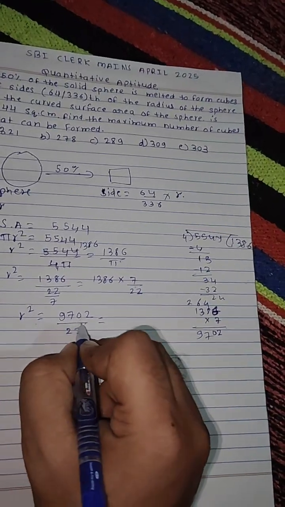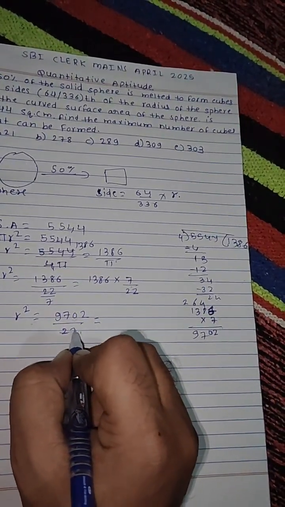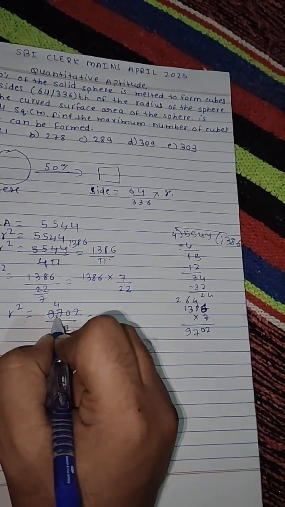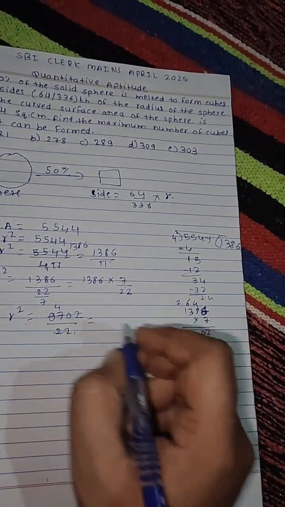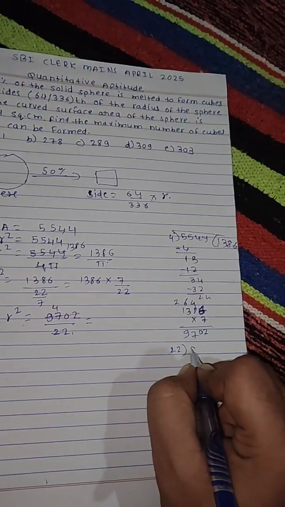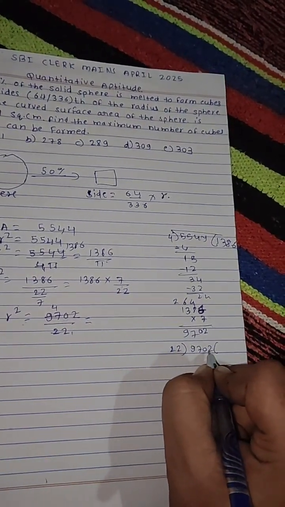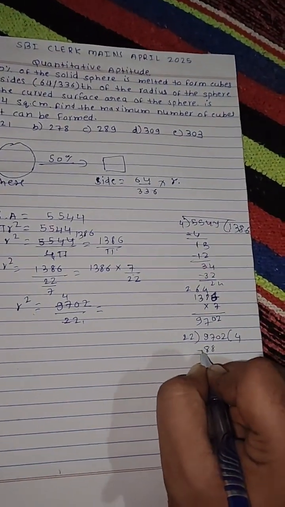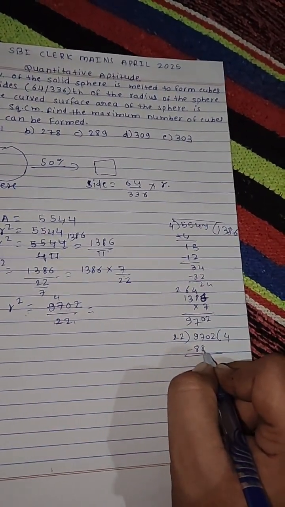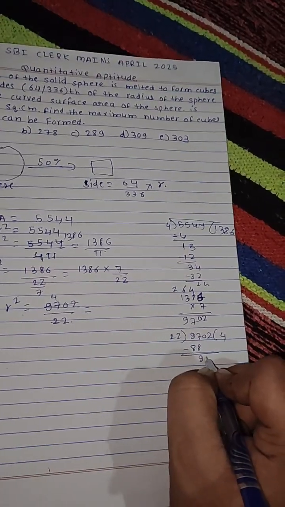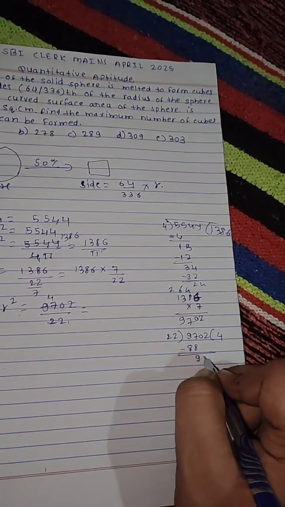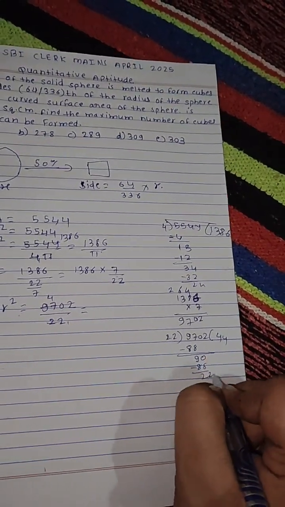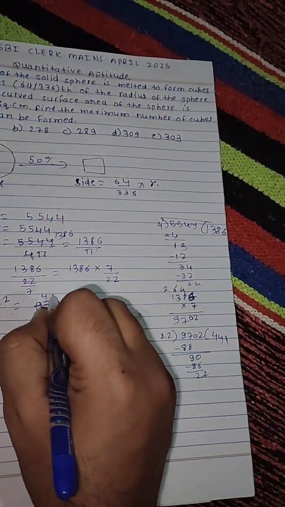Up to here we have found it. We will solve it here only: 9702 divided by 22. 22 times 441 is 9702.